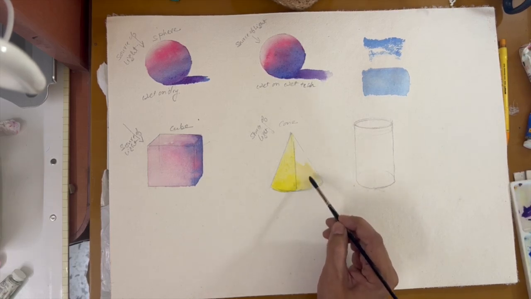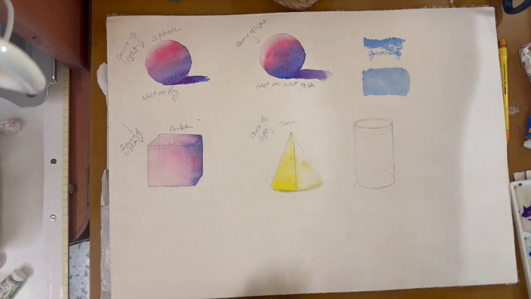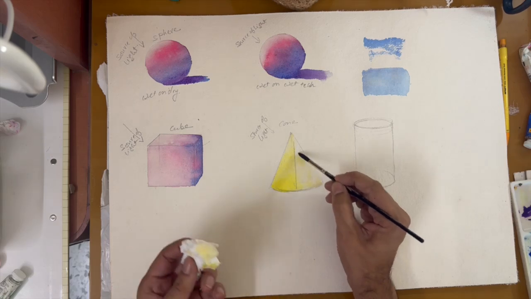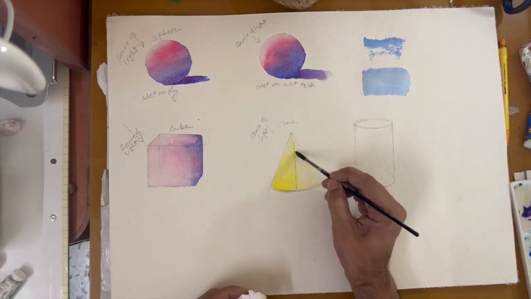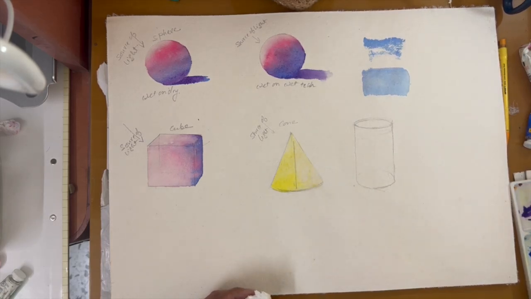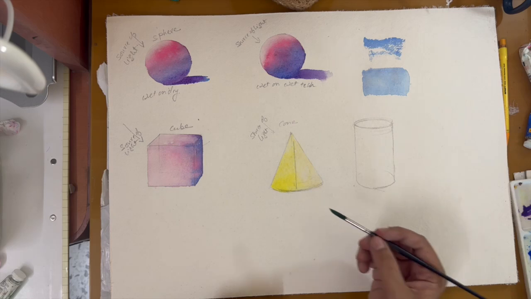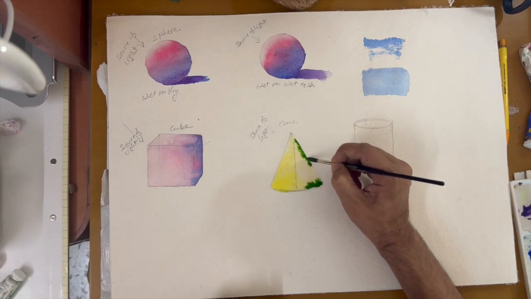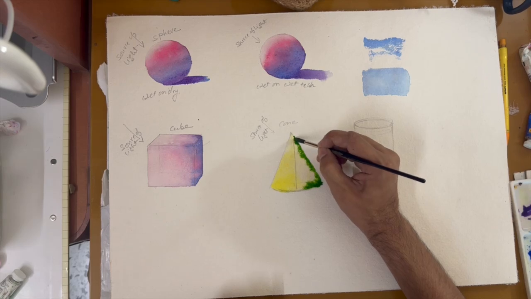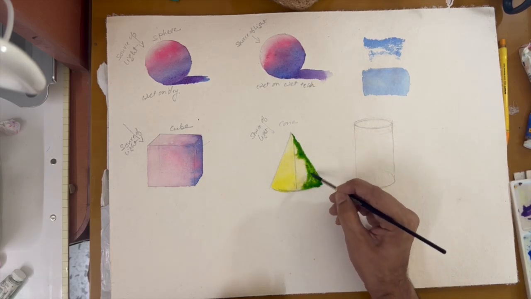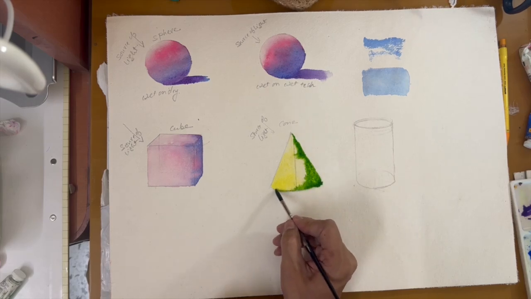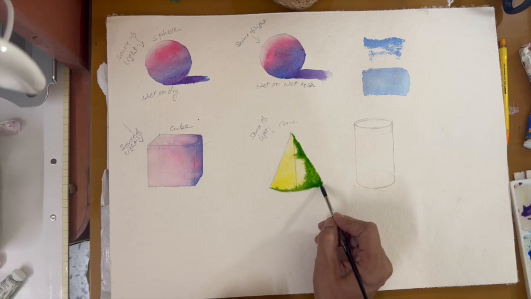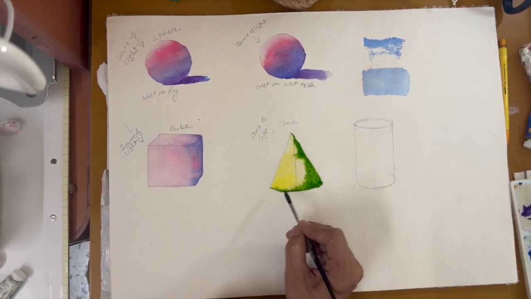Sometimes it's possible that while applying water, we may get extra water on our surface, so we always wipe it with tissue paper. Now, next tone is green. So we will add green from this corner to, as cone is 3D shaped, so obviously it has some darker tones in the shadow areas.